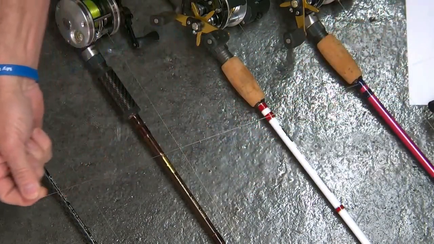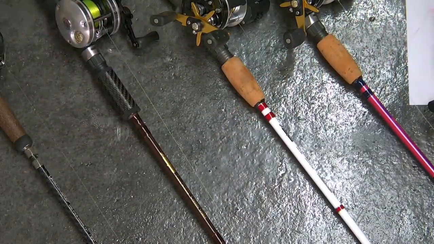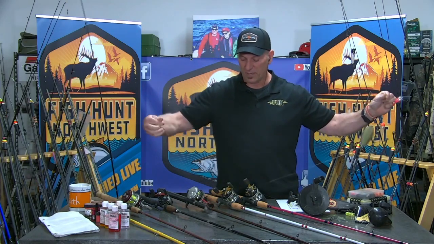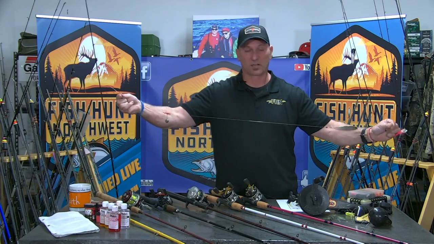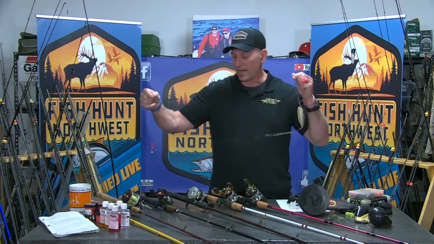Again, I am going to run that a couple feet from the Dodger so that when the Dodger is in the water and has the freedom to move back and forth, I don't have that weight sitting right against it, because it's going to negate the true action of that Dodger, okay? So that is one way to do it.